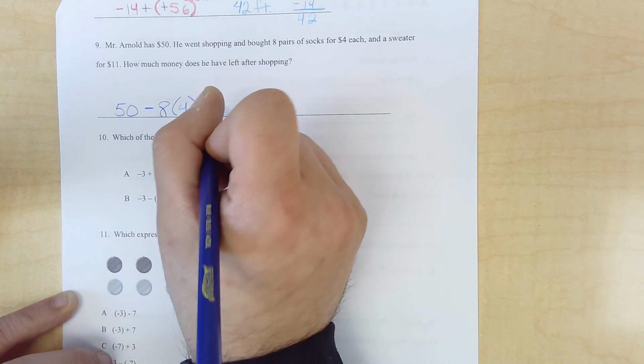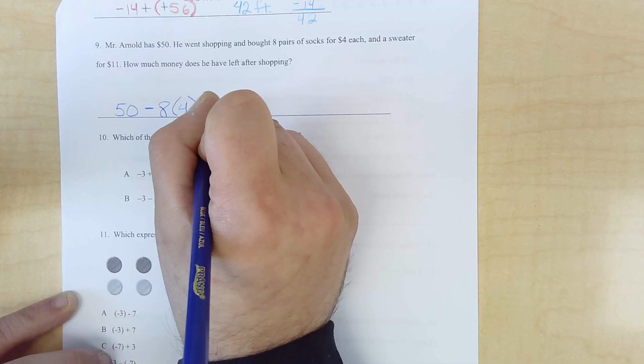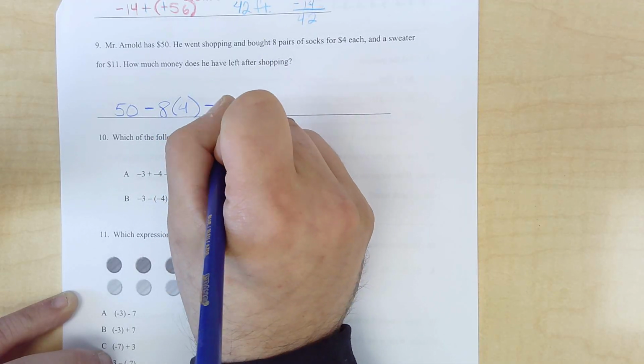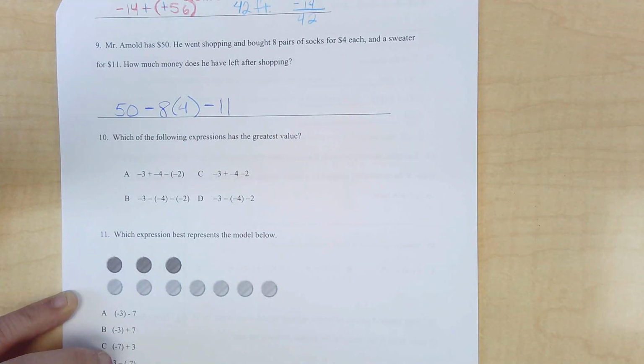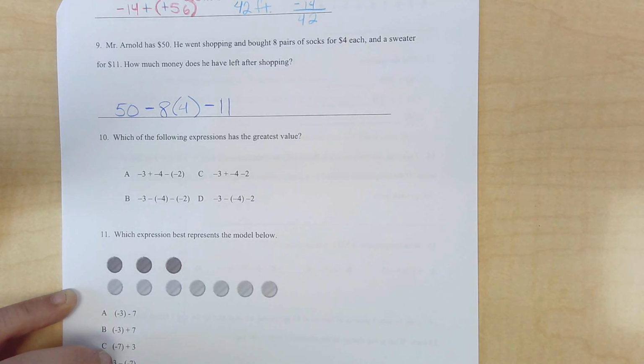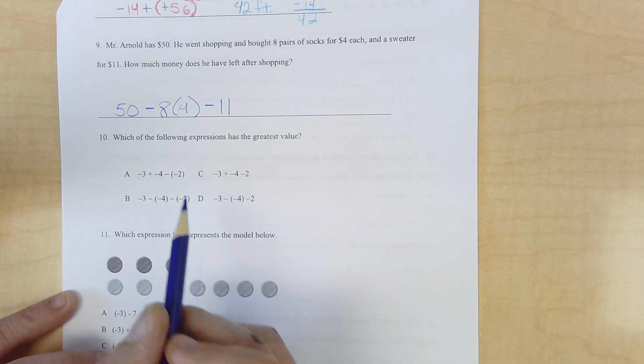And he bought a sweater that cost $11. So we must solve this with PEMDAS.